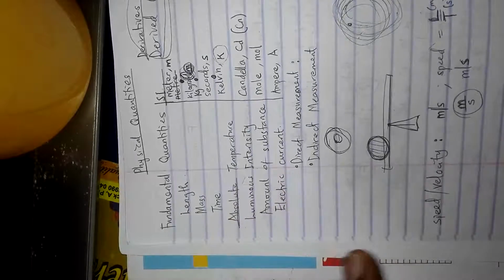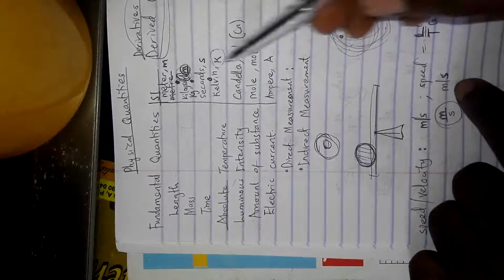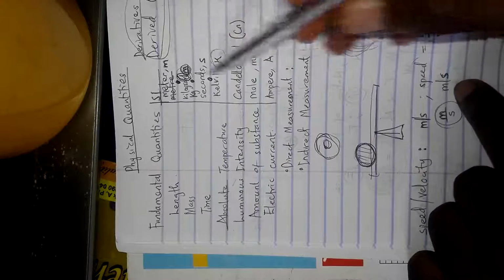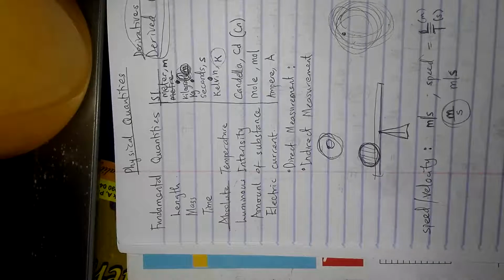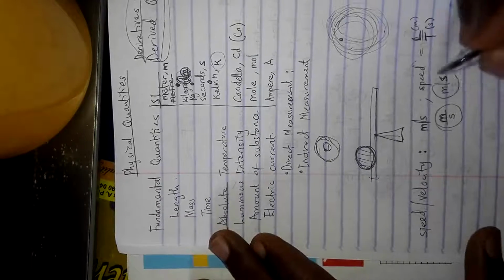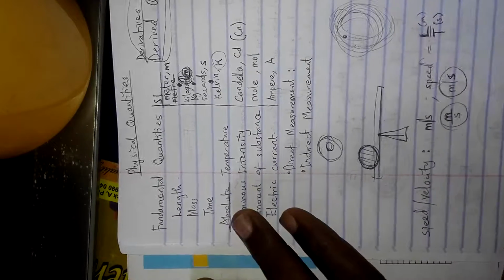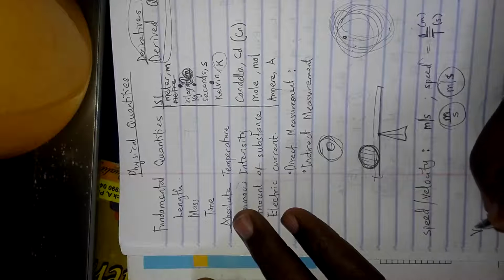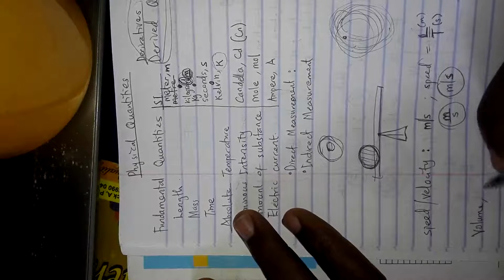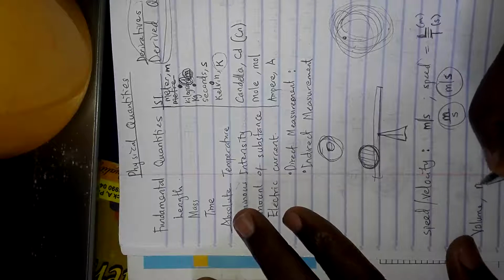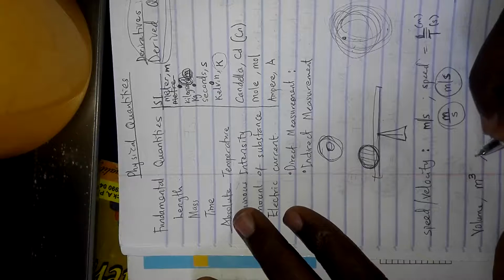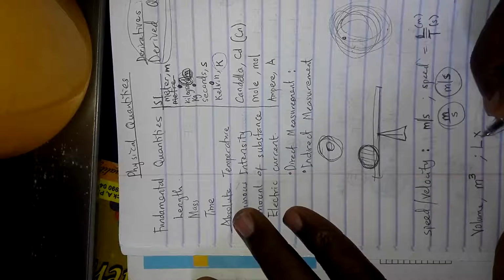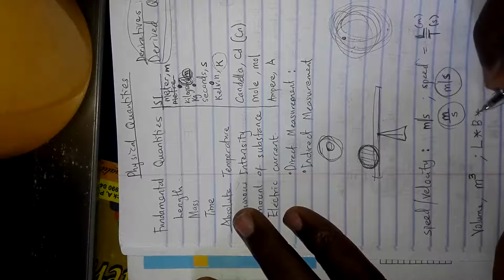That tells you that this is not equivalent to any of these ones, but it is actually a combination of some of them. Do you understand? Two, three, or four of them. So it's a combination. So this is a derived quantity. Another derived quantity you can think of is volume. When you talk about the volume of a substance or an object, it is usually measured in meter cube in SI units. That means you can get volume by taking length times breadth times height.